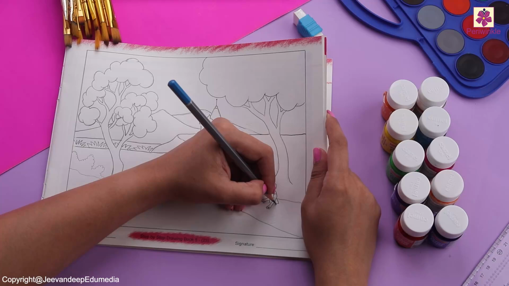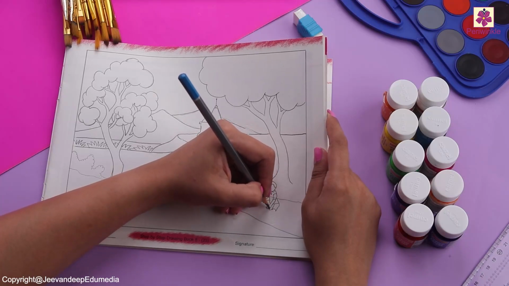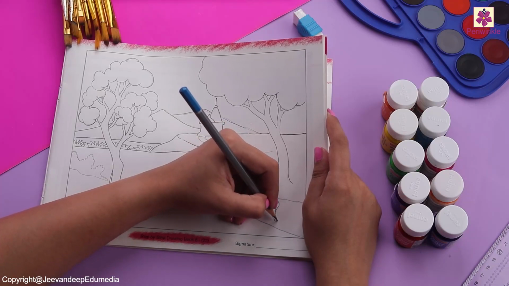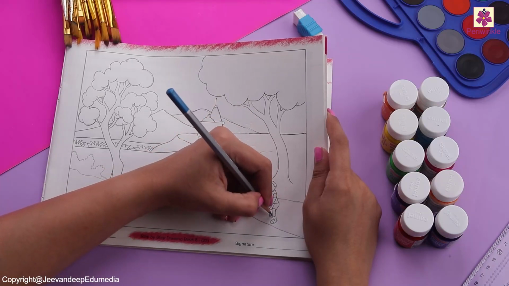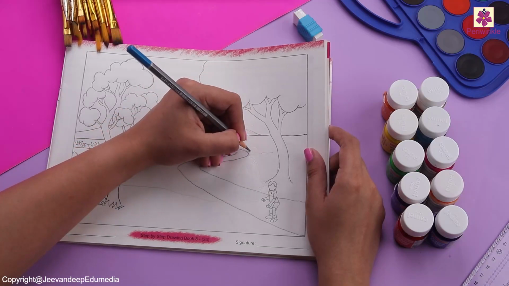Let's see the proportion of the small boy and then the woman who's standing next to him. The boy is small and hence he is going to be definitely shorter than the woman which we are making right here.